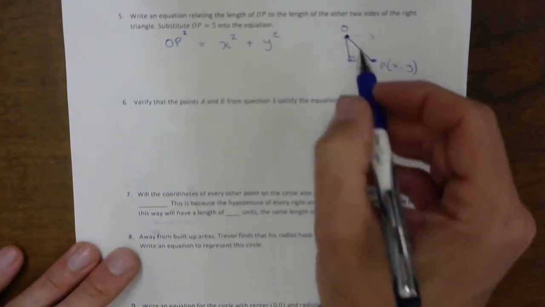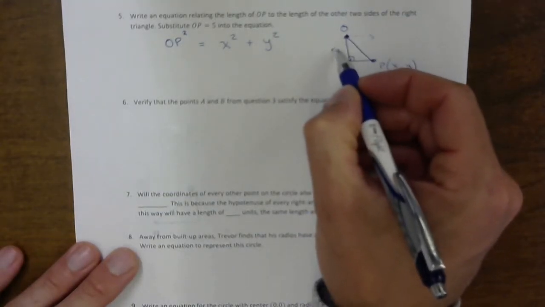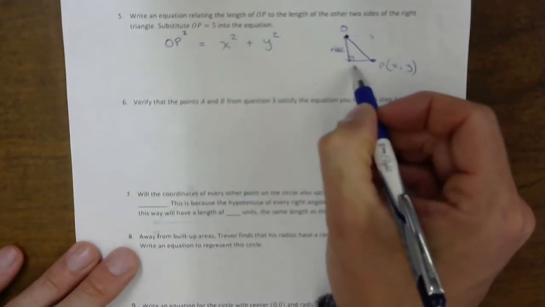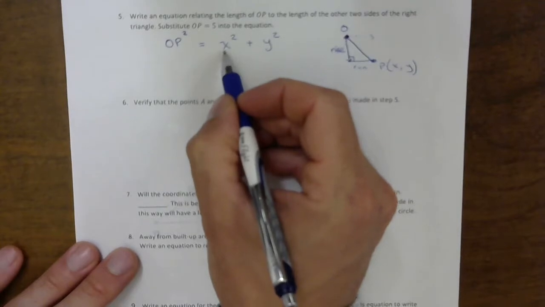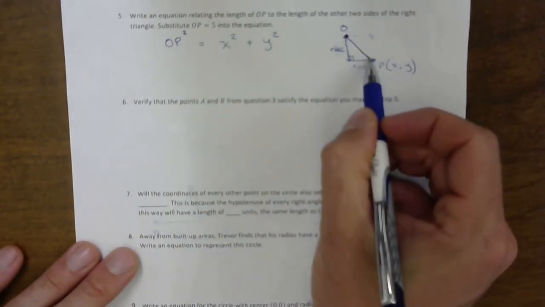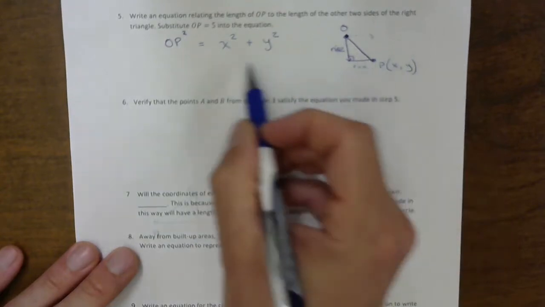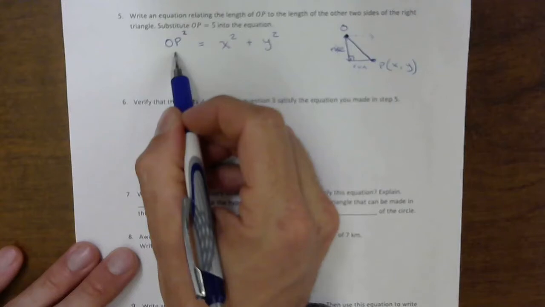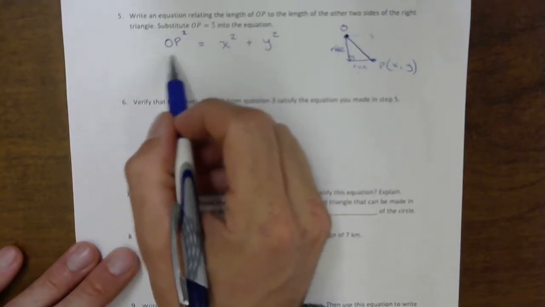So all I need to do to get my rise is to take y, and all I need to do to get my run is to take x, and I know that a squared plus b squared equals c squared, where the hypotenuse is always c squared by itself on the other side.